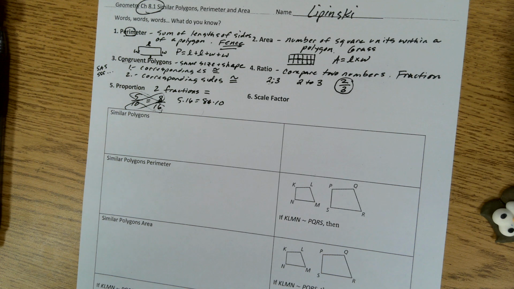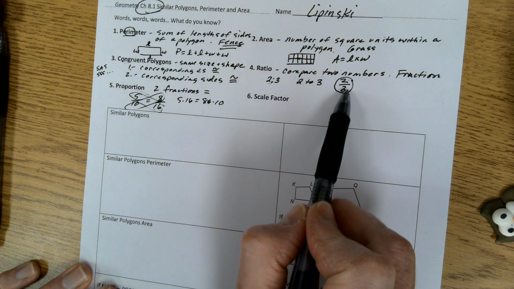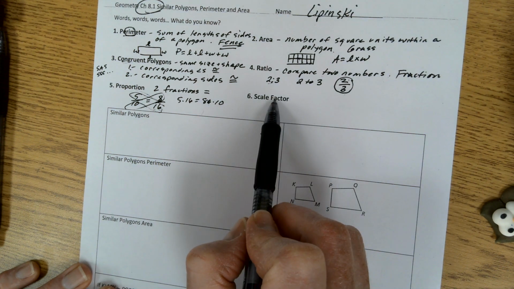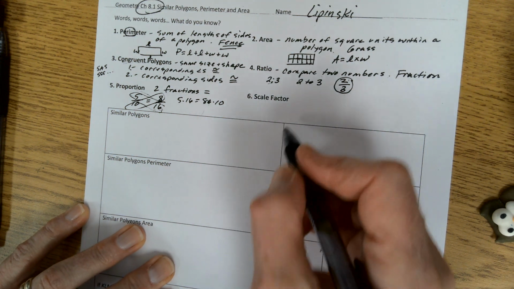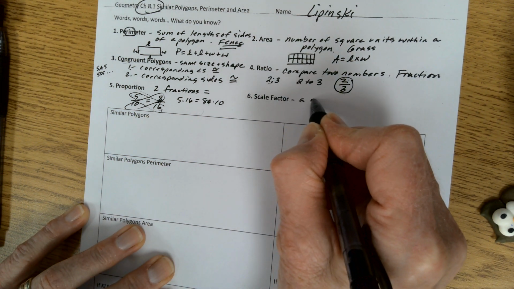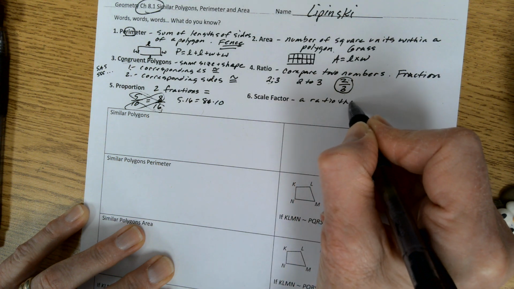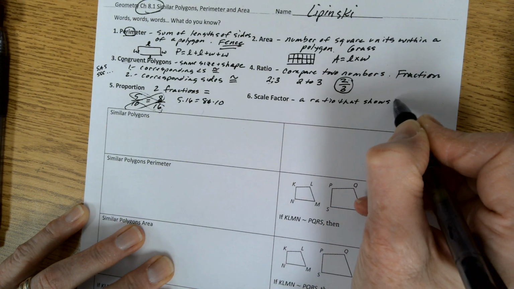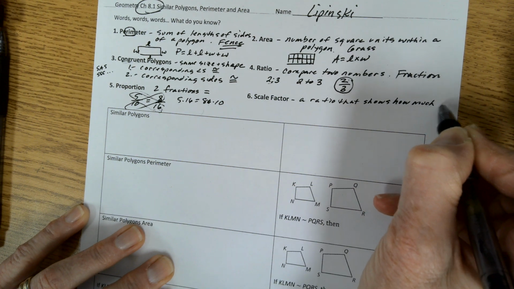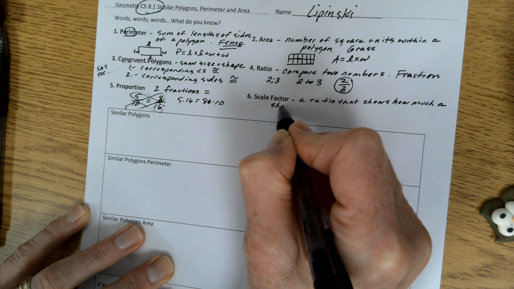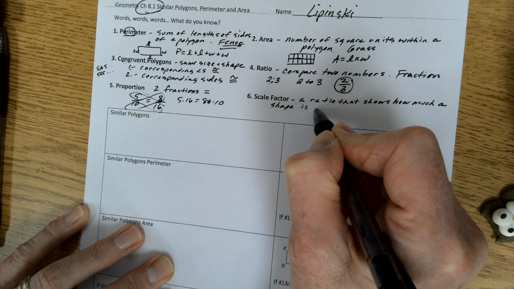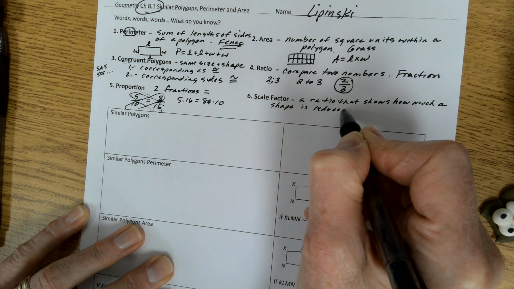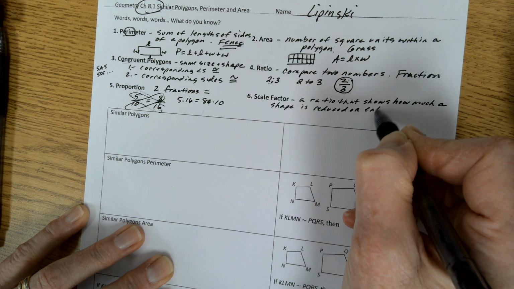Now, a scale factor is a specific type of ratio. We said a ratio just compares two numbers. A scale factor is a ratio with a specific purpose. Okay? So I'm going to put just regular words. It's a ratio that shows how much a shape is made smaller. So we're going to say reduced. Sorry. Or if it's made bigger, enlarged.